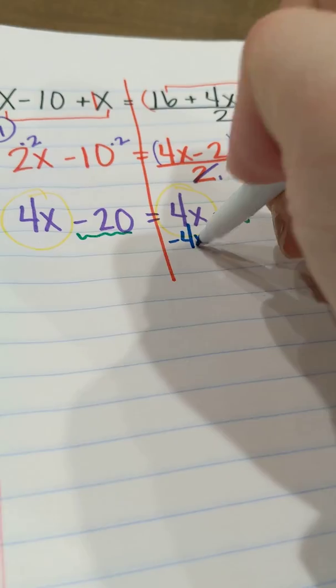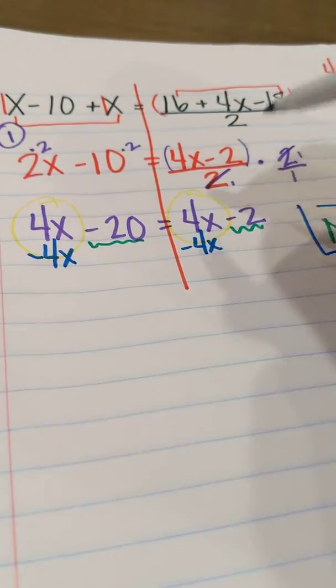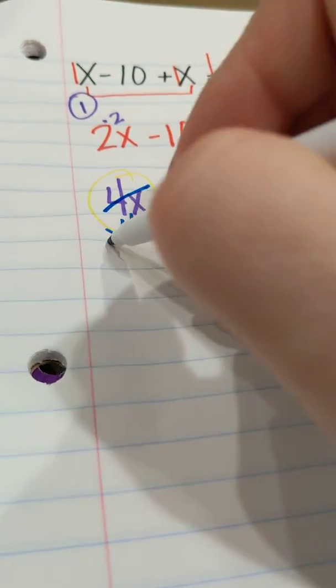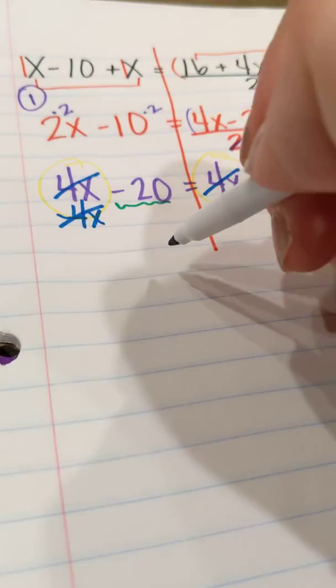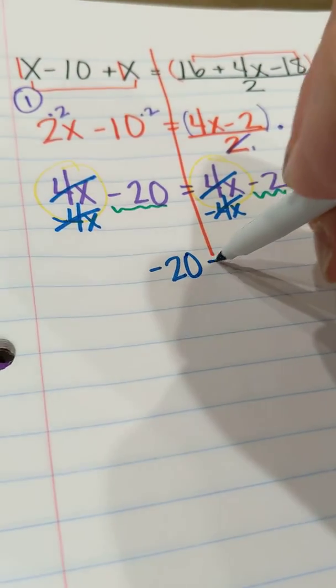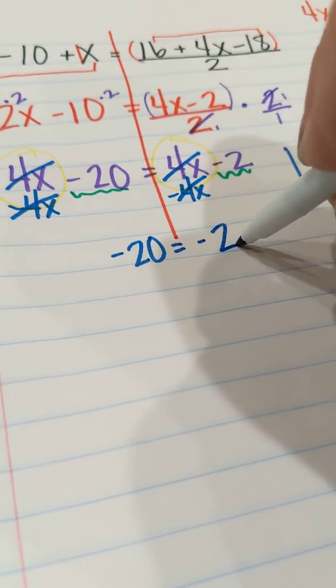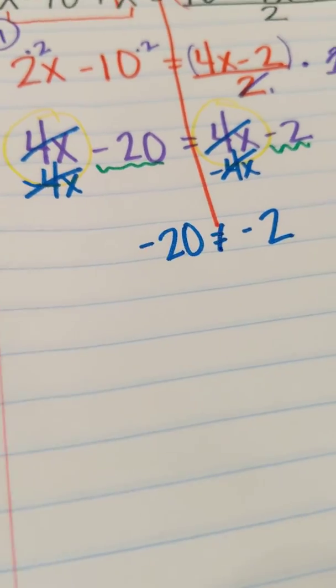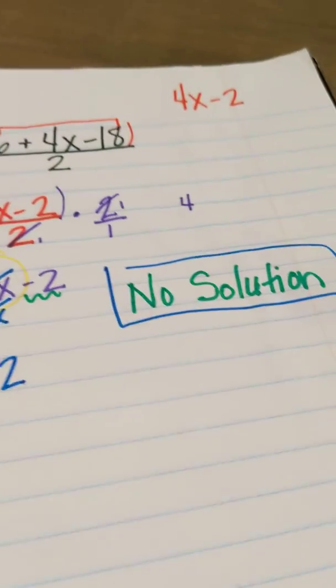It's not hard to decide which x to move because it doesn't matter. They're both the same. 4x minus 4x. 4x minus 4x. 0 on both sides. Now we have this situation where negative 20 equals negative 2. That is not true. Negative 20 is never equal to negative 2. Because that happens, we have no solution.